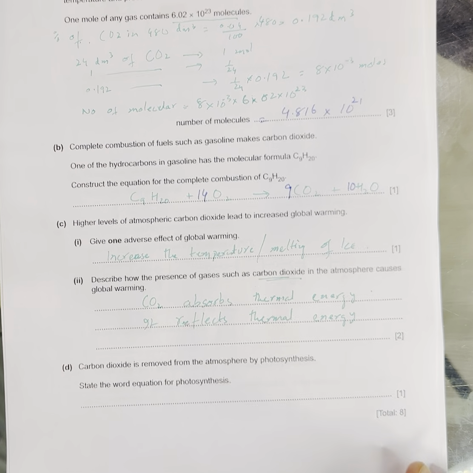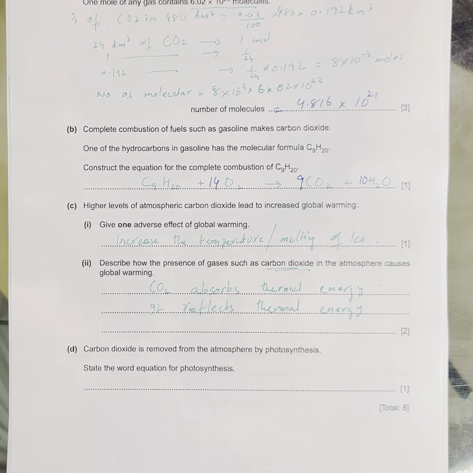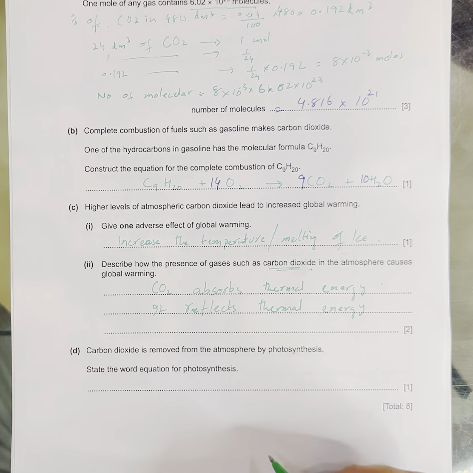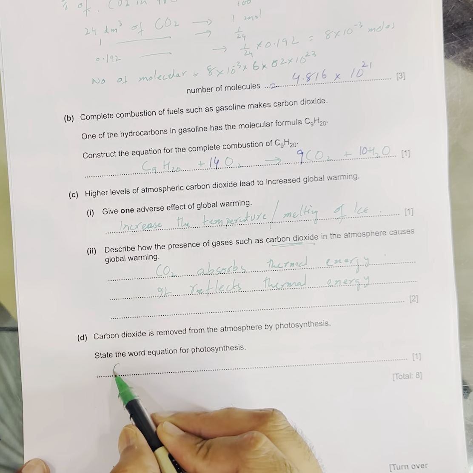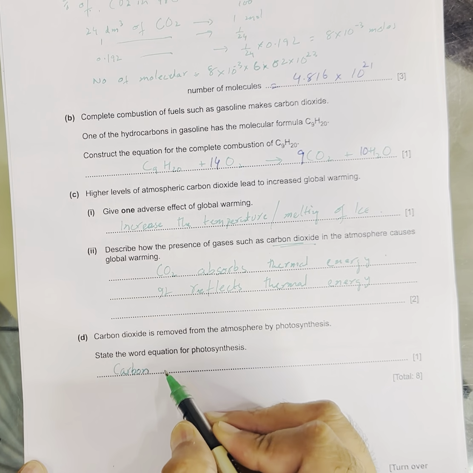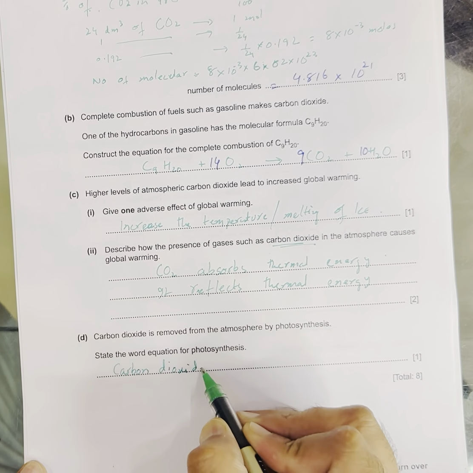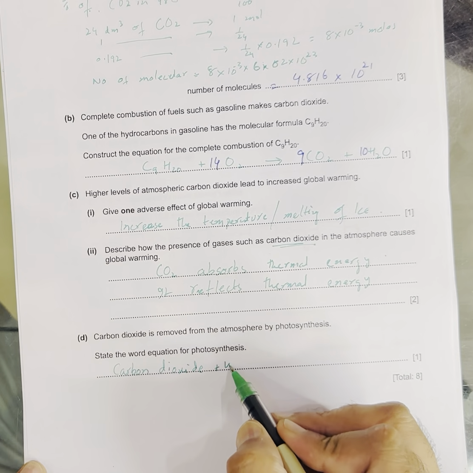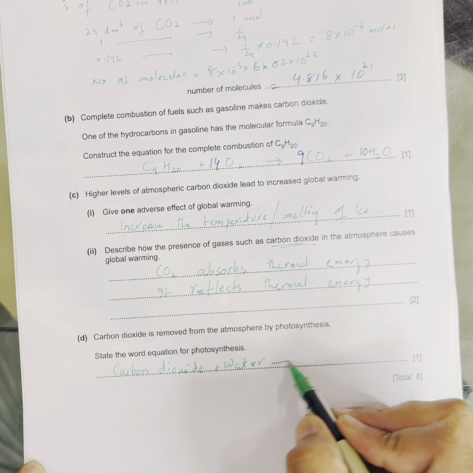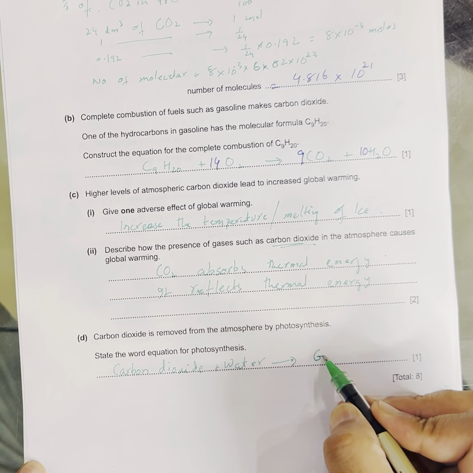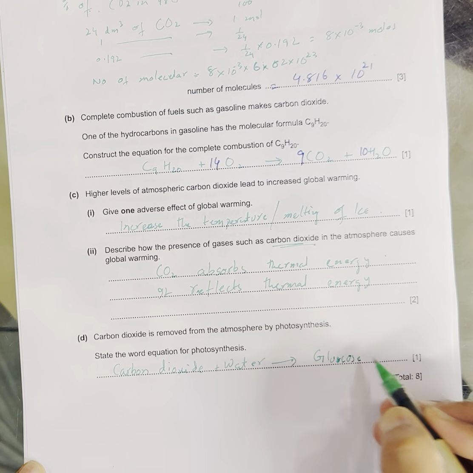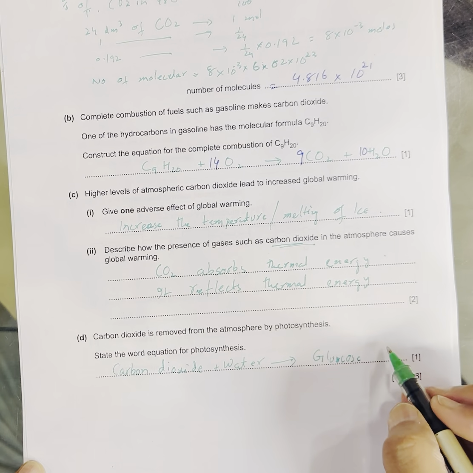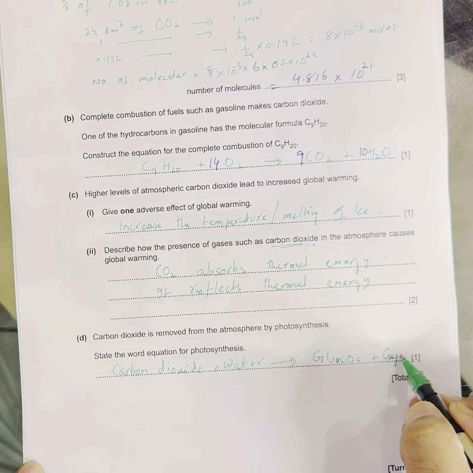The last part of question number 9 is carbon dioxide is removed from the atmosphere by photosynthesis. State the word equation for this. We need to write the word equation over here. Don't need to write the symbol equation. Carbon dioxide. This is the most famous reaction which you know since your childhood classes. Carbon dioxide plus water would give you glucose plus oxygen.